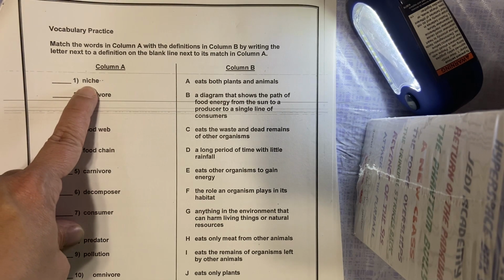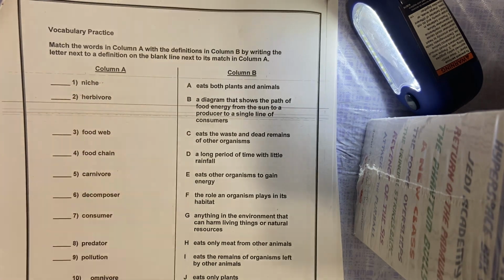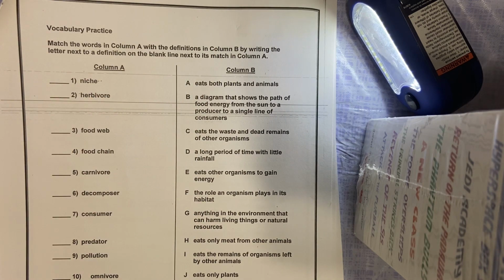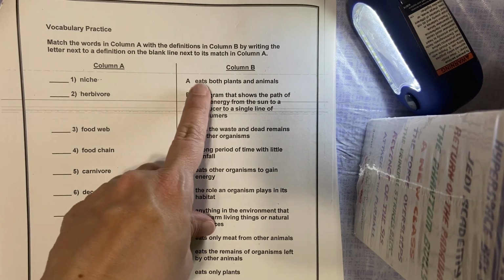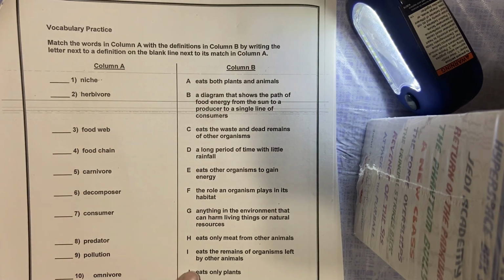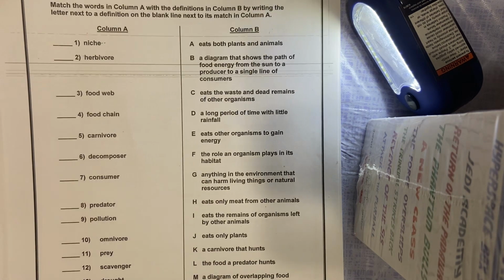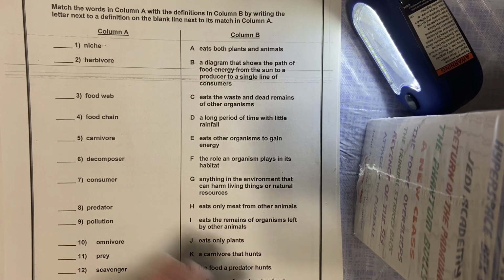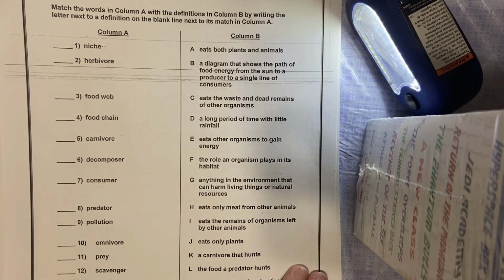So you can go find niche in the story, and then you can find that exact wording over here on the side. You need to be careful on this one, because you can't just find the first word, right? Eats, eats, eats, eats, eats. There's a lot of them that start with eats. So you can't just find the first word and try to match it that way. You're going to have to match the whole definition. Most of these we covered, though. Most of these you know.